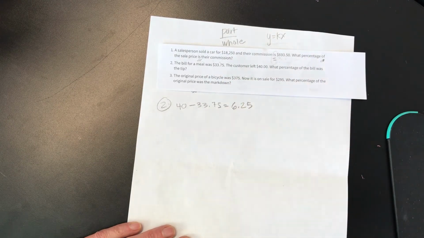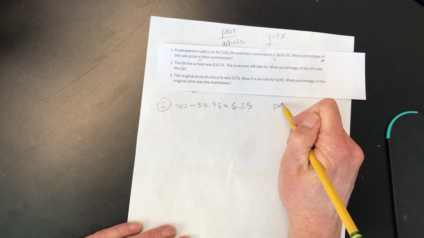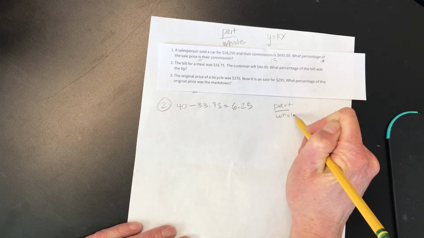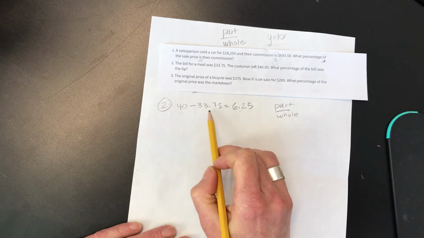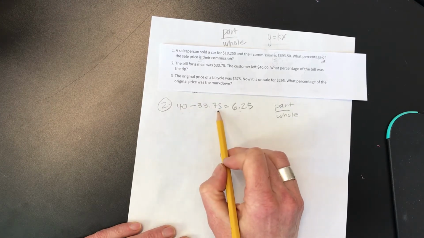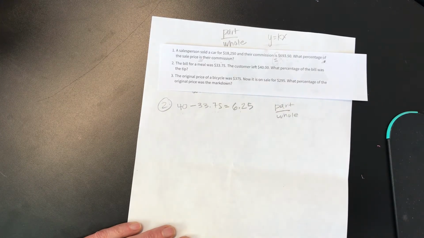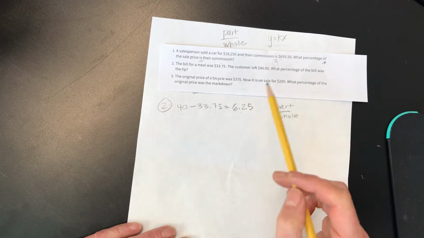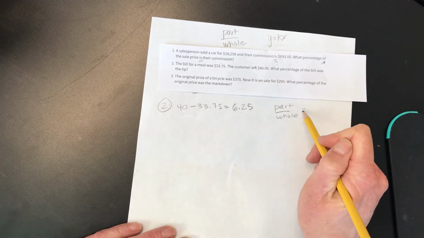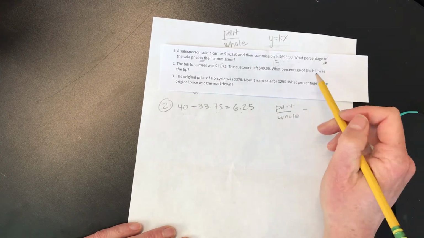So I get $6.25. Now I think, okay, that tip out of that whole. If we start with the part to whole, I want to know what percentage this $6.25 is out of the whole thing. Which one am I supposed to do? Well, remember, I start with this and then I add in that tip. With both of these strategies, the y equals kx or the part to whole, really make sure you're plugging things in correctly, like which number to plug in. Ask yourself, what are they trying to find?